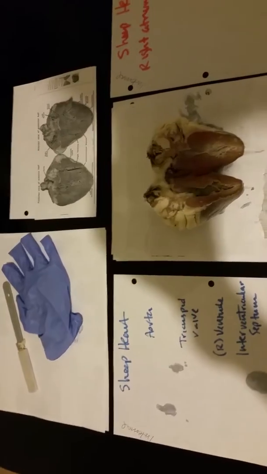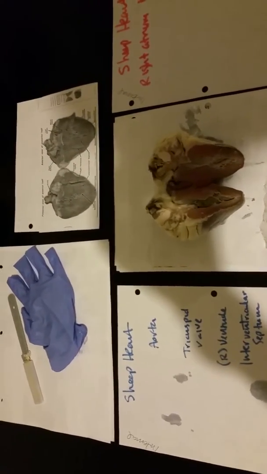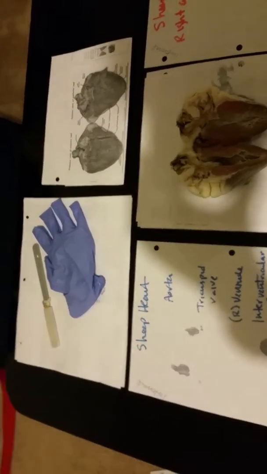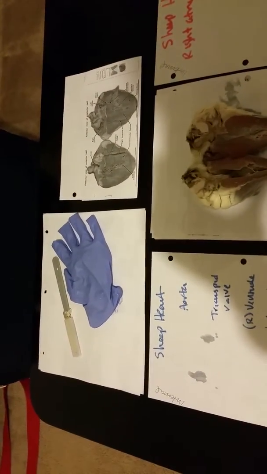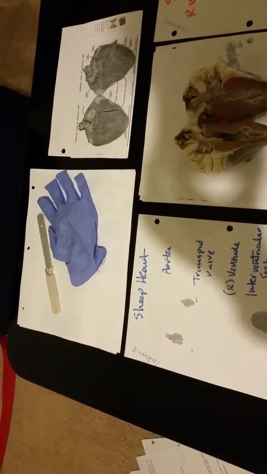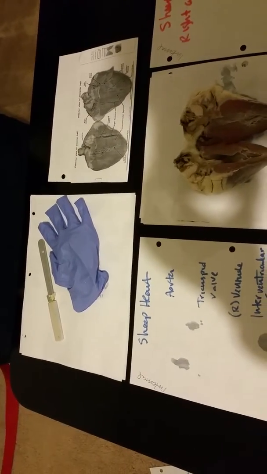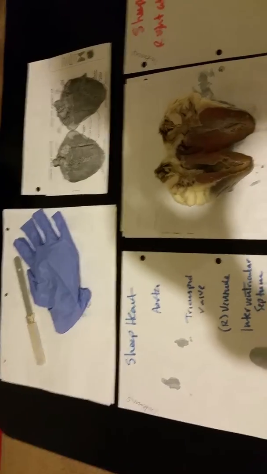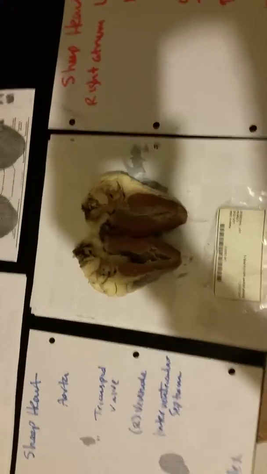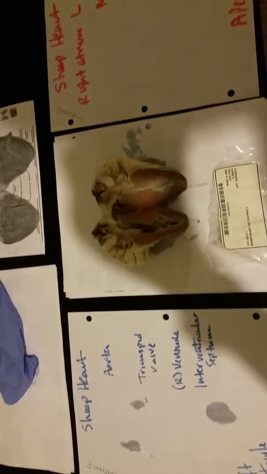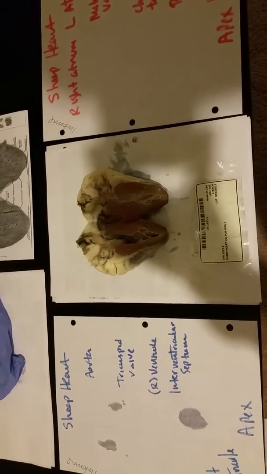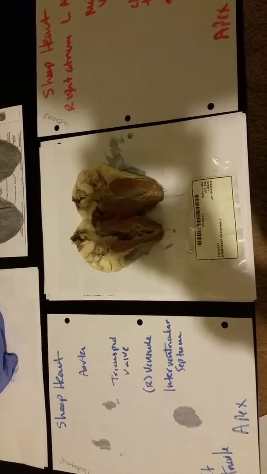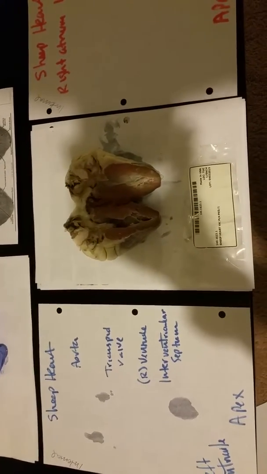So transitioning from the external view to the internal view, we could see that our safety is still paramount. We had changed gloves. We had recapped the scalpel blade after we were able to effectively dissect the sheep's heart. We're going to look at the point of view again. This is the internal view, the left side and the right side of the heart. And we're going to use our picture as a guide.